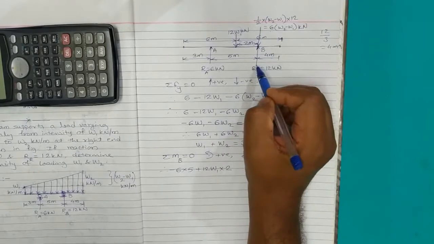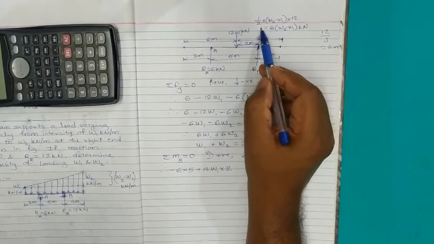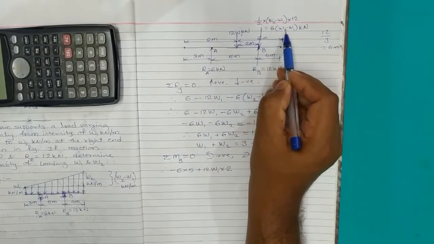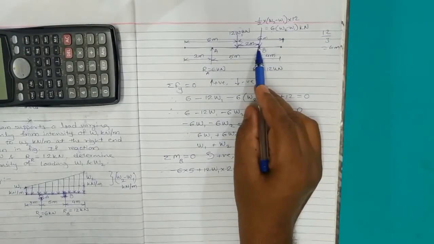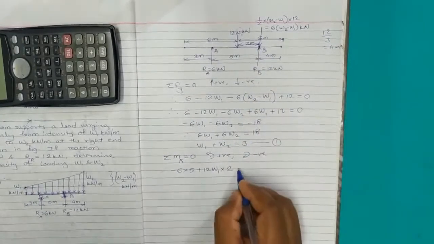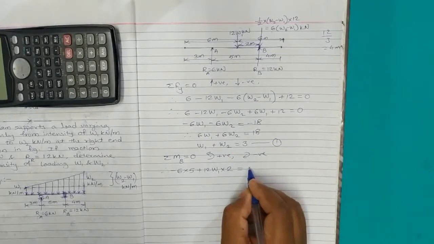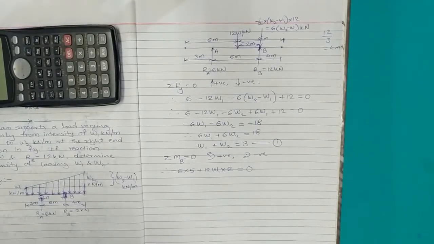Here both these loads, rather this vertical load 6 into W2 minus W1 in bracket and the reaction RB, both are applied at point B, so their moments are going to be equals to 0. So this is all we have in the equation of moment.